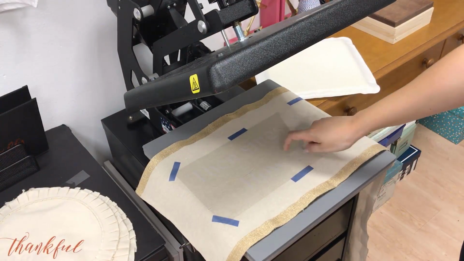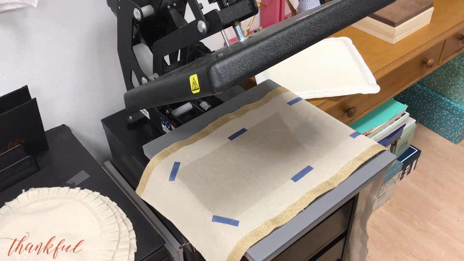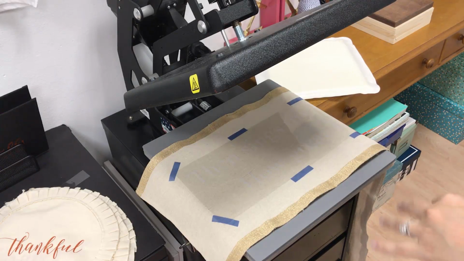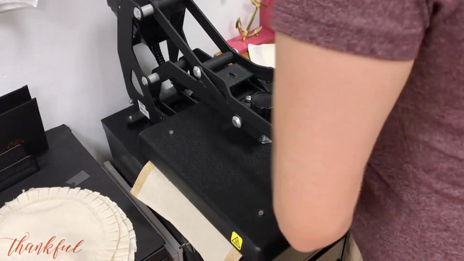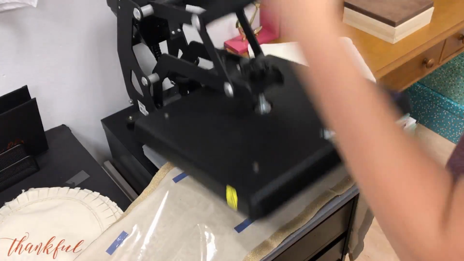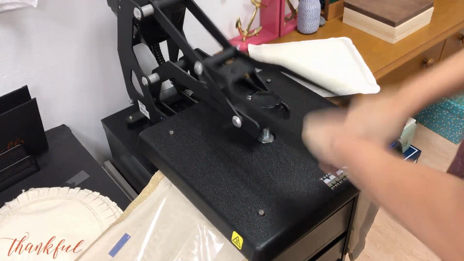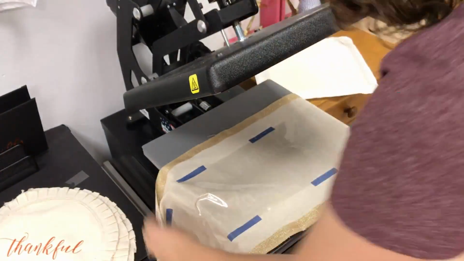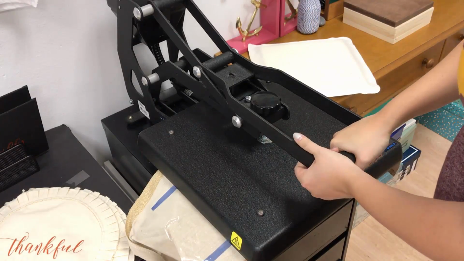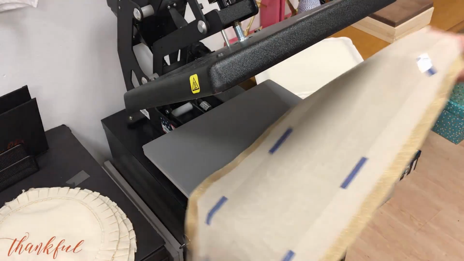My table runner's down, the adhesive's taped. So with adhesive, you want to do quick presses to tack it on, but you also don't want it to sit too long after peeling up. So we're going to do quick presses and move on to get this to stay. Alright, so I'm going to bring it over and peel it up.